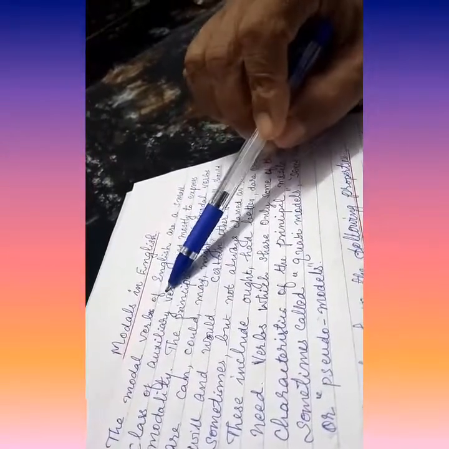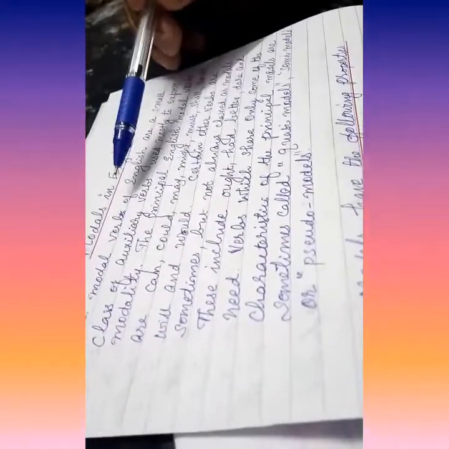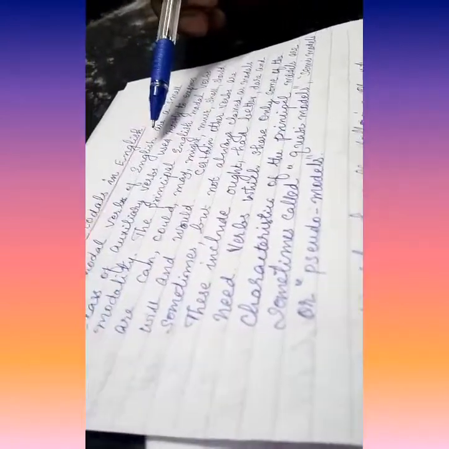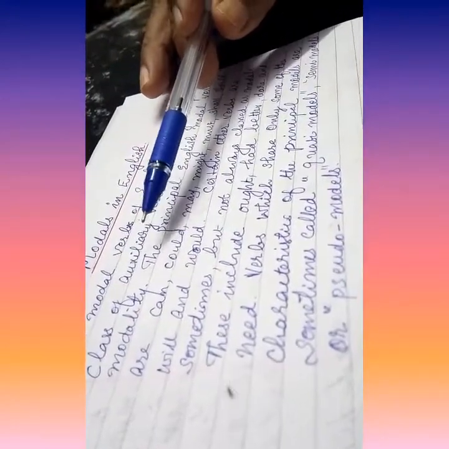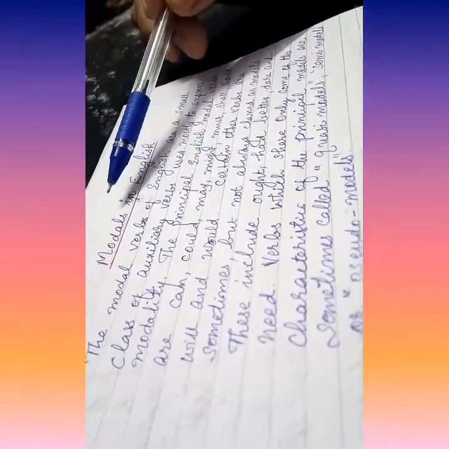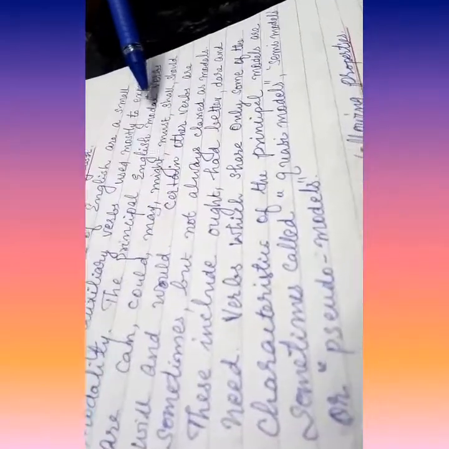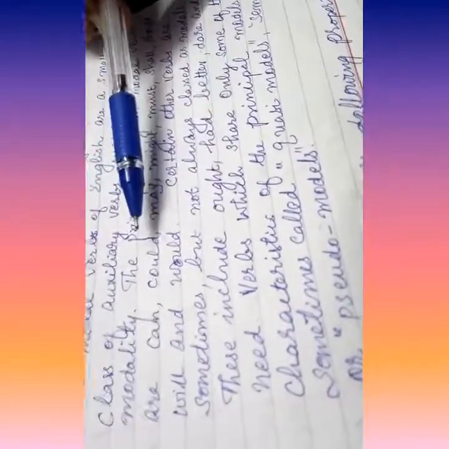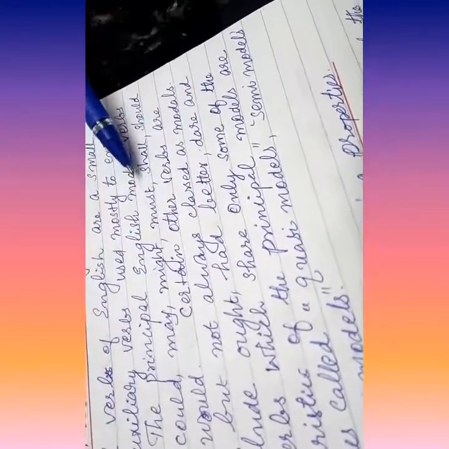The modal verbs of English are a small class of auxiliary verbs used mostly to express modality. So the modal verbs are always part of the auxiliary verbs. Auxiliary verb stands for the helping verbs. The principal English modal verbs are can, could, may, might, must, shall, should, will and would.